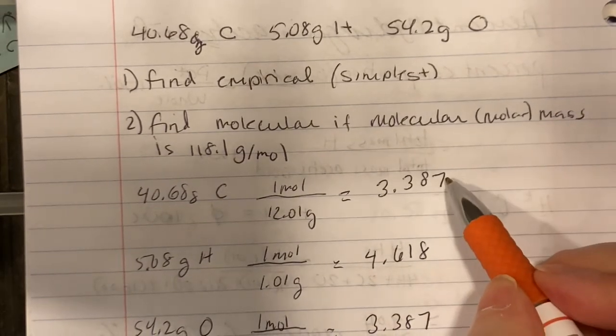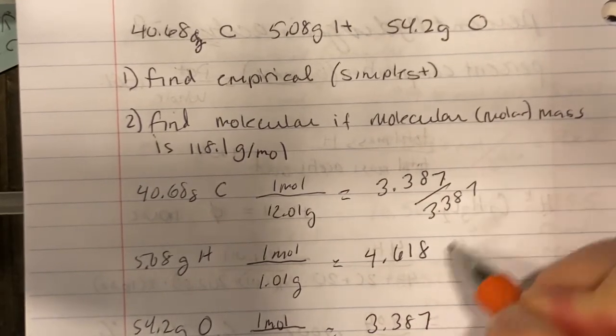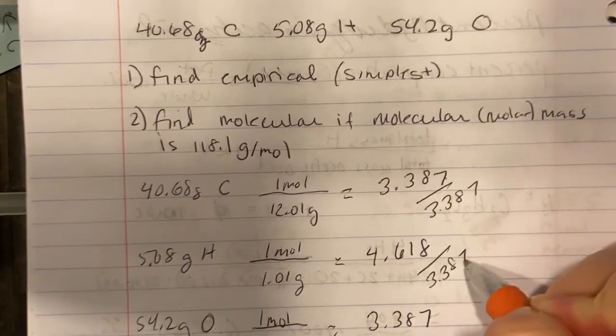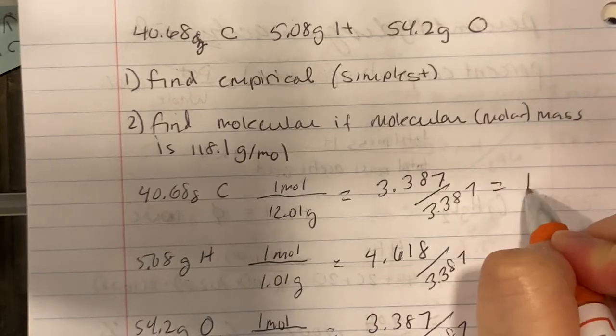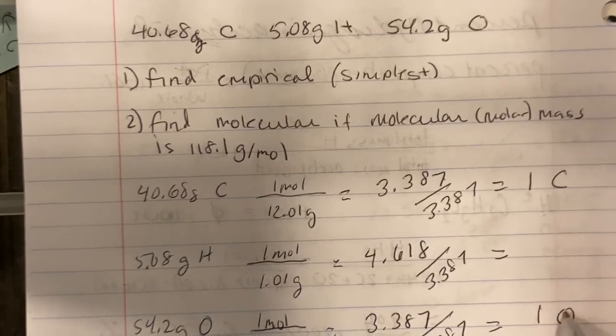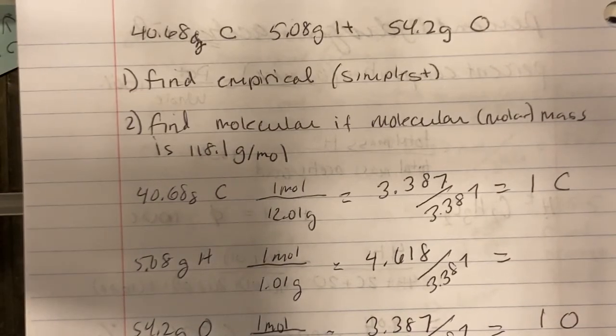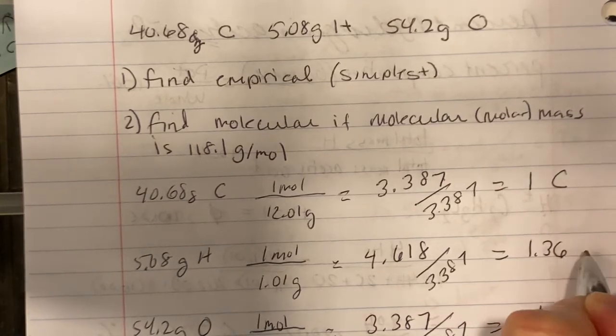So 3.387, 3.387, they're both the least. That's okay, 3.387. We still have to divide every single one by the least number of moles. And that gives us 1 for carbon, and it gives us 1 for oxygen. 4.618 divided by 3.387 gives us 1.36 for hydrogen.